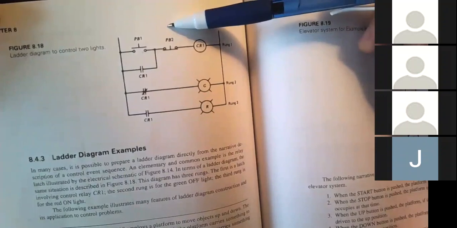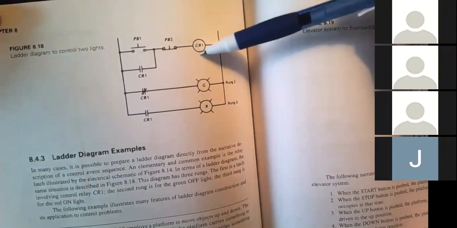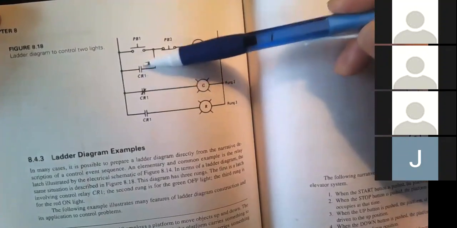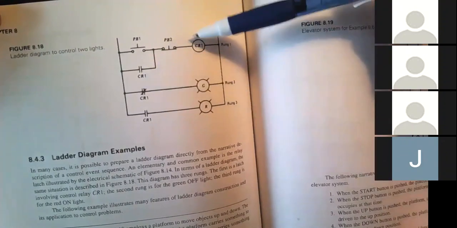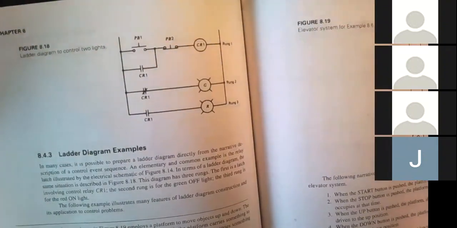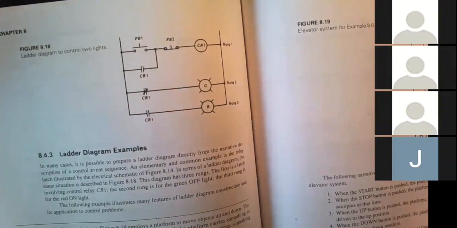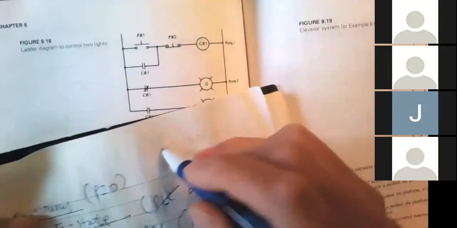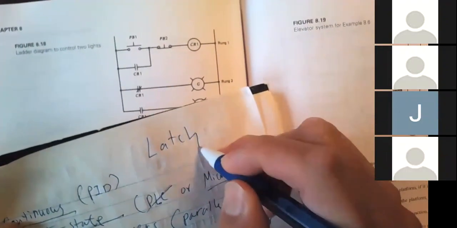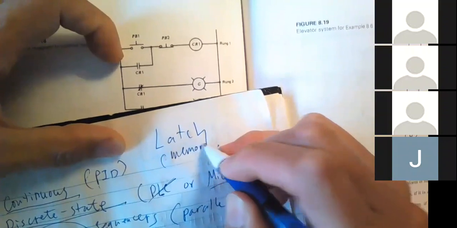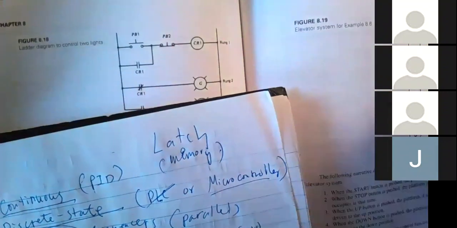The stop button will shut off the current to the coil, release the mechanical contact, and turn off the motor. That's one of the most common ways of using a relay: building a latch. This is called a latch. A latch has a memory.